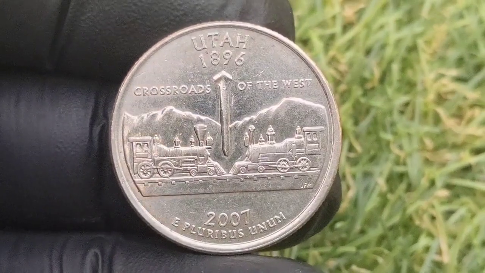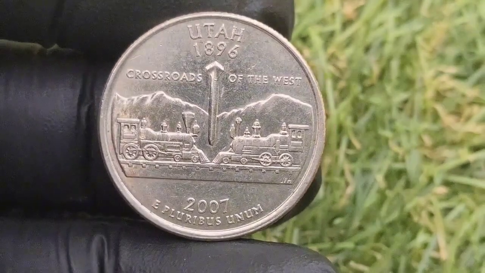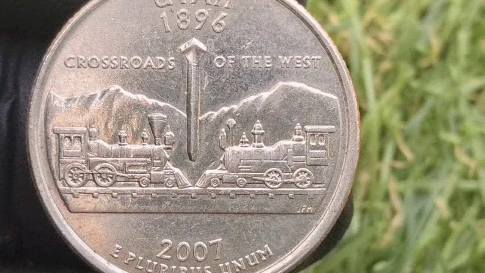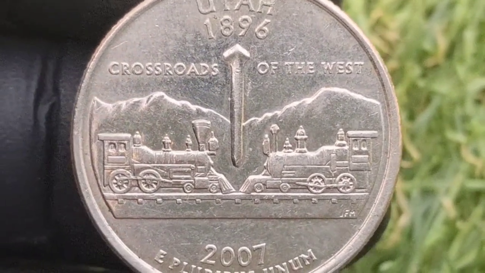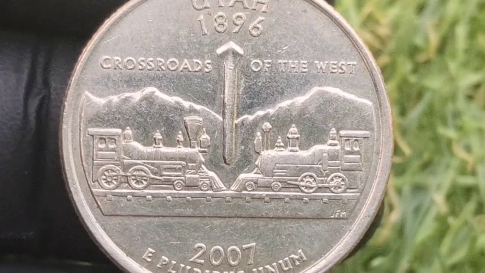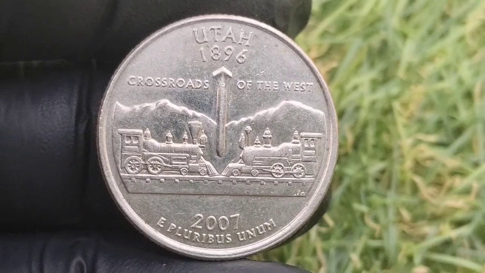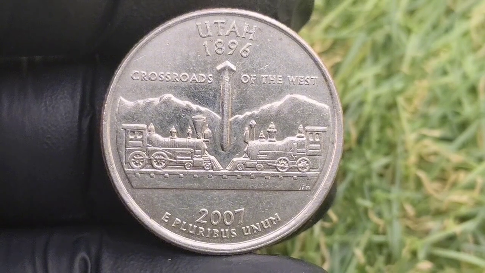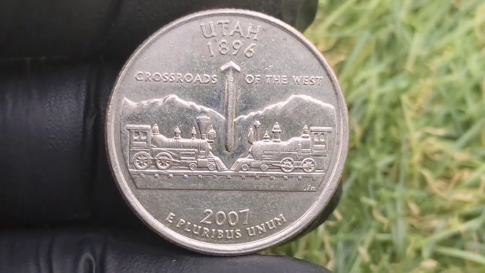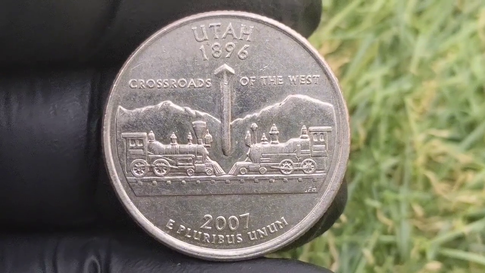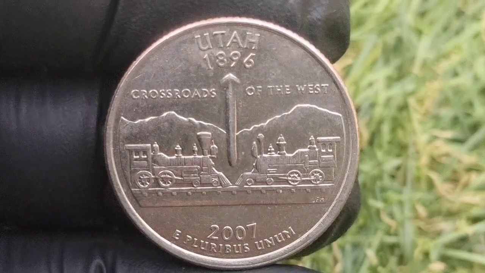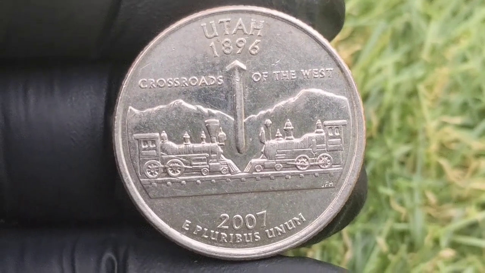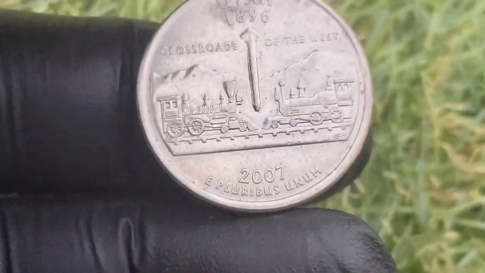This breathtaking geological formation is one of Utah's most recognizable symbols, and it perfectly captures the state's rugged and beautiful landscape. The design also features a miner's pick and shovel, representing Utah's mining history, which was crucial to the state's development. The phrase, "Crossroads of the West," is inscribed, reflecting Utah's central location as a key point for westward expansion during the 19th century. The year 1896 is also prominently displayed, marking Utah's entry into the Union as the 45th state. As with all state quarters, the obverse features the traditional portrait of George Washington.